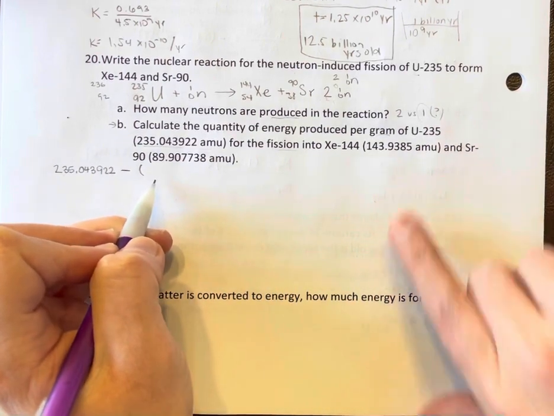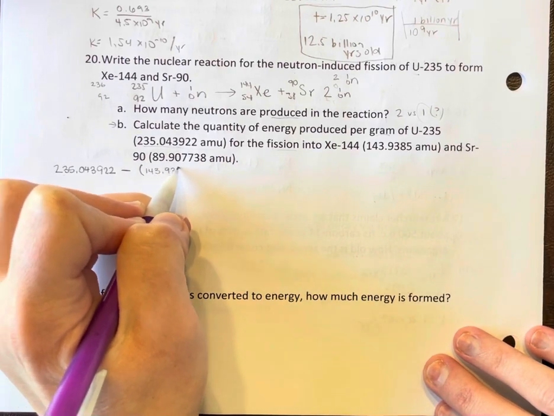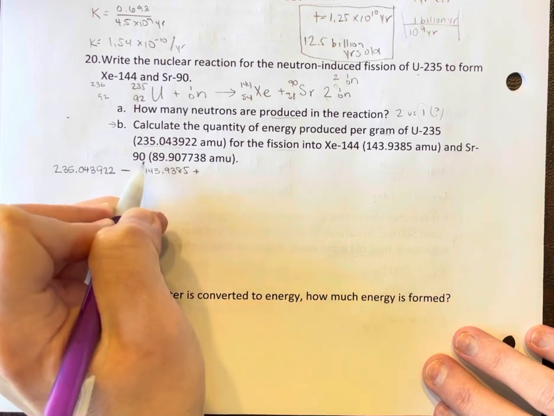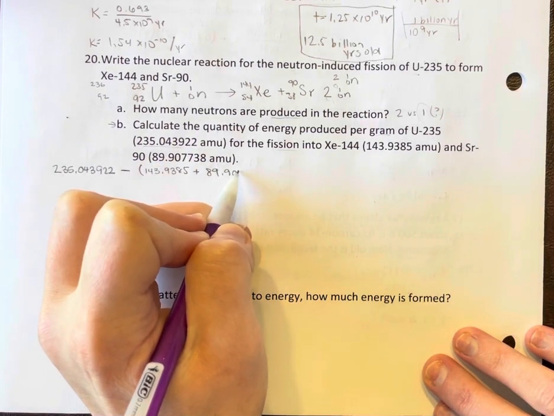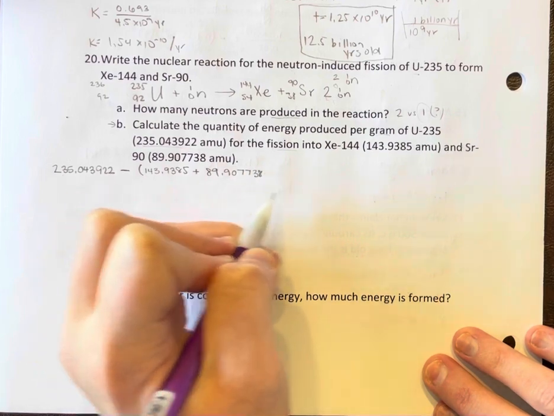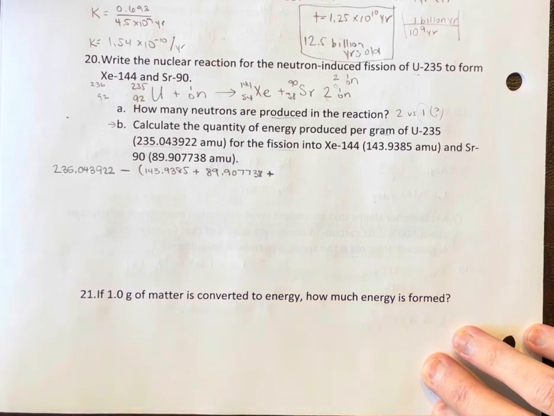So let's take our xenon 144, which is really 143.9385 AMUs. Strontium 90, which is really 89.907738 AMUs, and we need 1 neutron, which is not given in the problem, but you can look in the book.